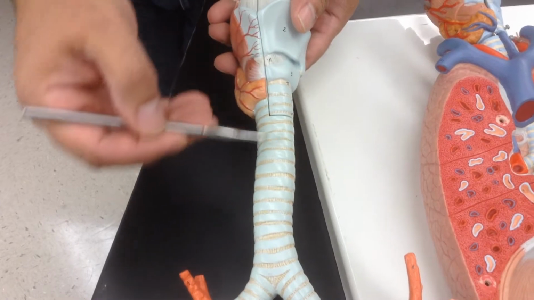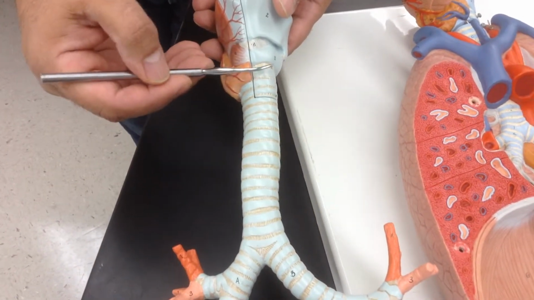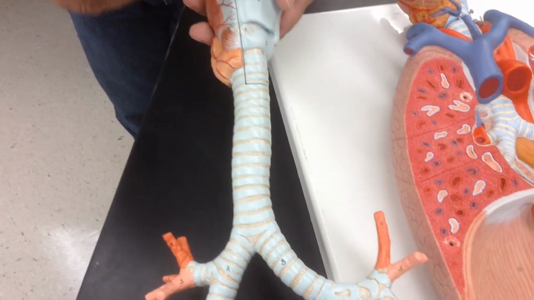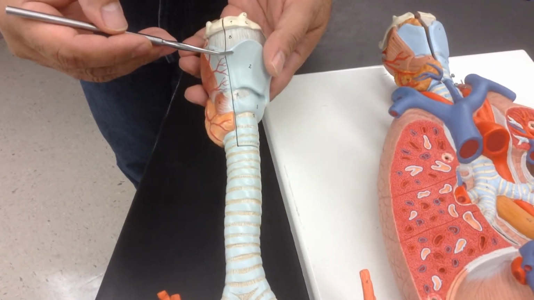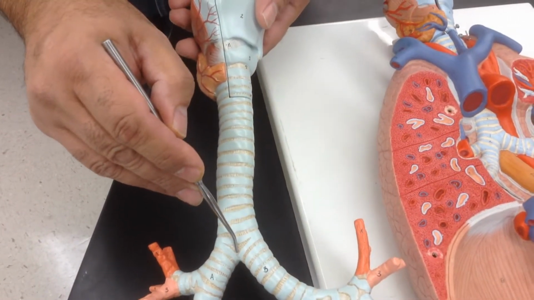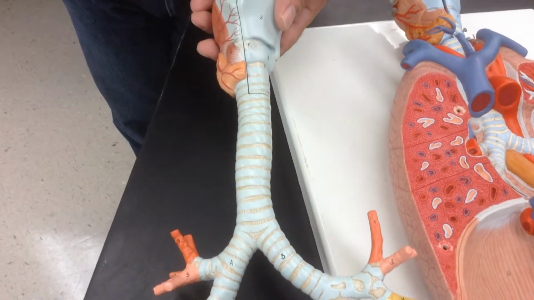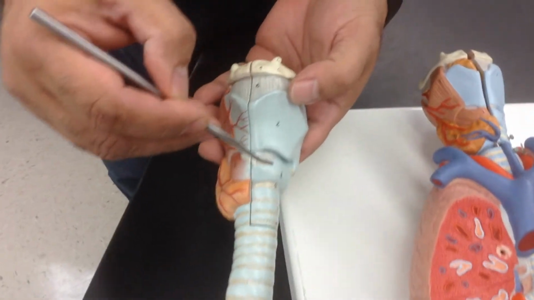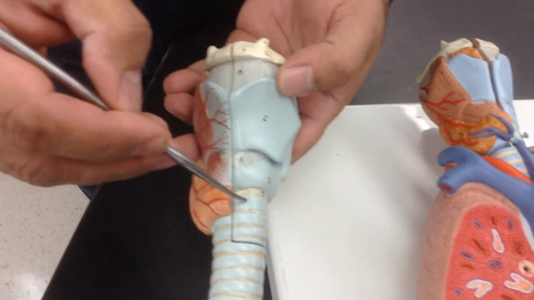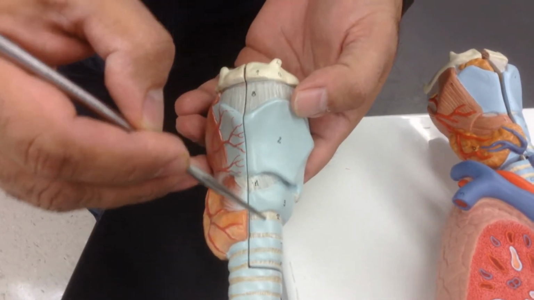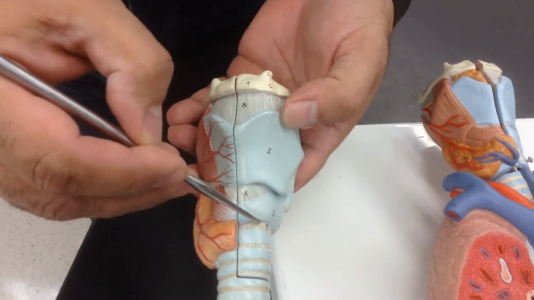As you come down here, you can see these rings. There are somewhere between 16 to 20 rings alongside the trachea. Your trachea begins at the level of the C5, C6 cervical region and goes all the way to the level of T5, where the separation happens. There's a small ligament also here that connects the cricoid to the first tracheal ring. This ligament is known as the cricotracheal ligament.